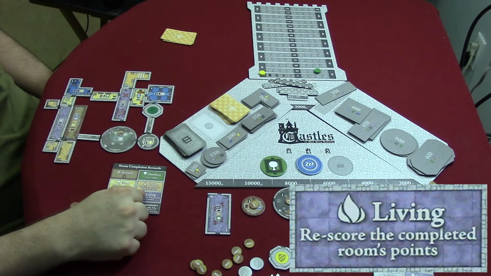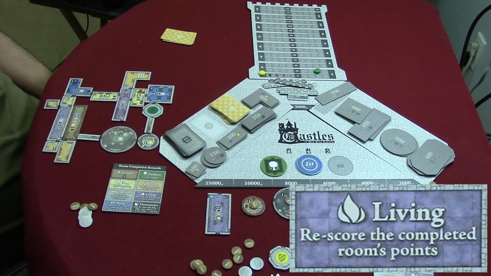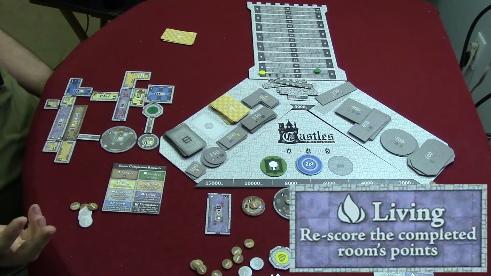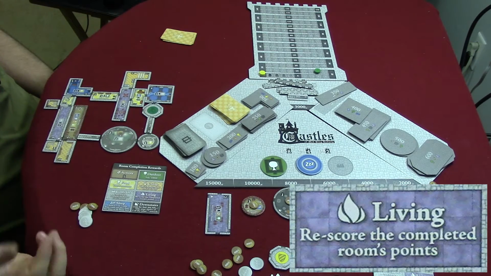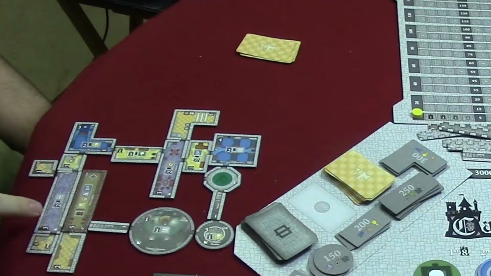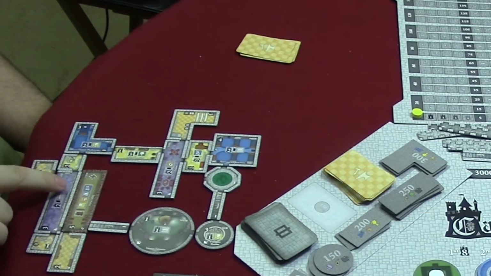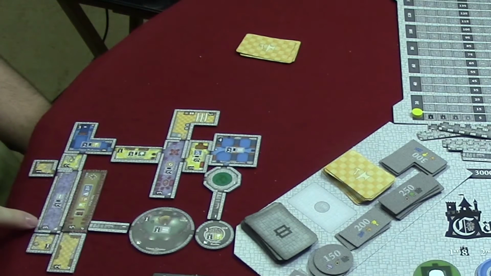Okay, they are indicated by this flame symbol on them, and when you complete a living room, you can rescore that room. So we have the gallery of mirrors. Since that's completed, all 4 of its entrances are enclosed. We could then score an additional 3 points.